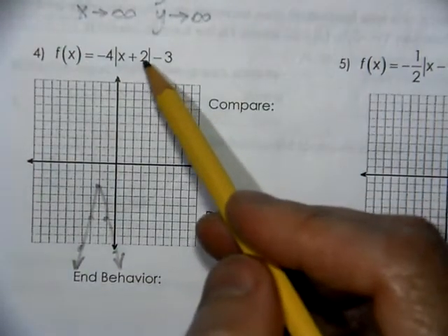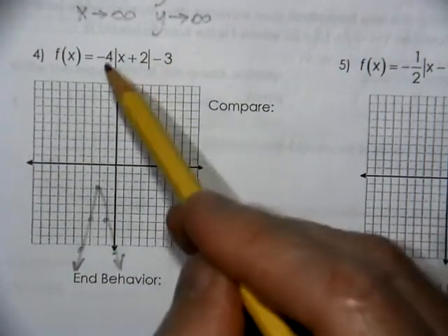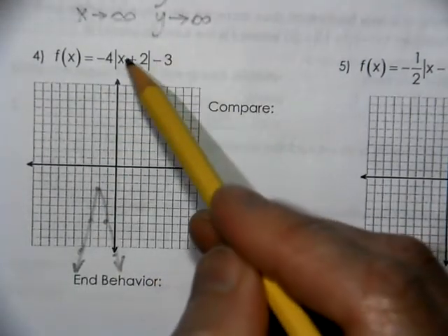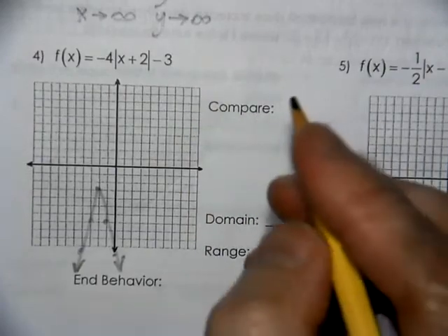So we know that our vertex is at -2, -3. It has a reflection and a vertical stretch. The translation of 2 to the left, 3 down.